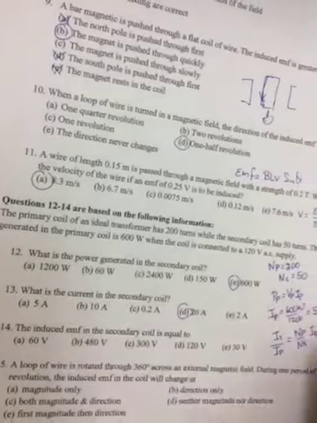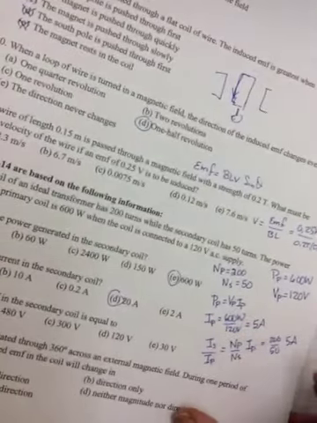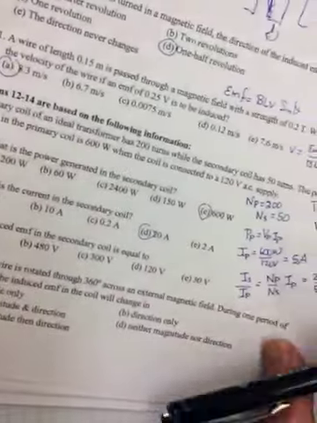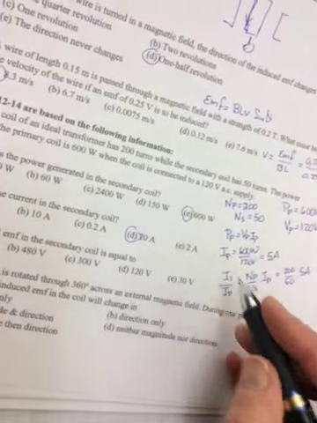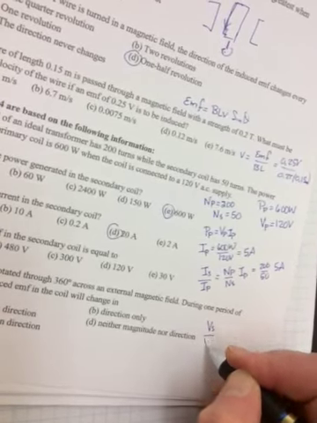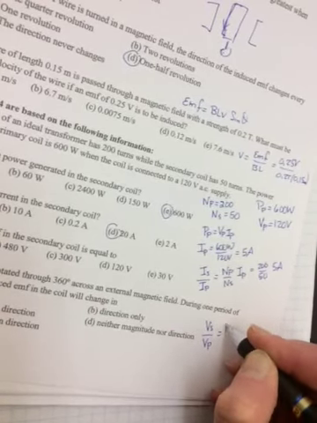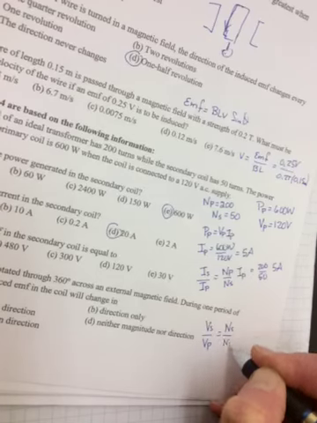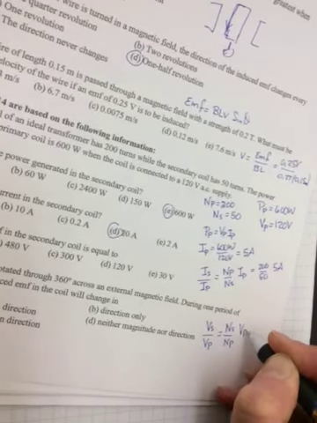The induced EMF in the secondary is, I think they put this question in the wrong spot. So V secondary over V primary is equal to N secondary over N primary. Bring the V primary up.